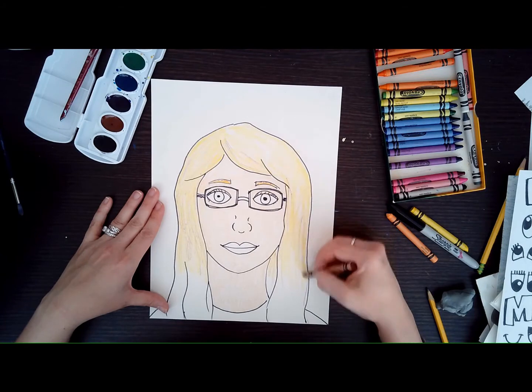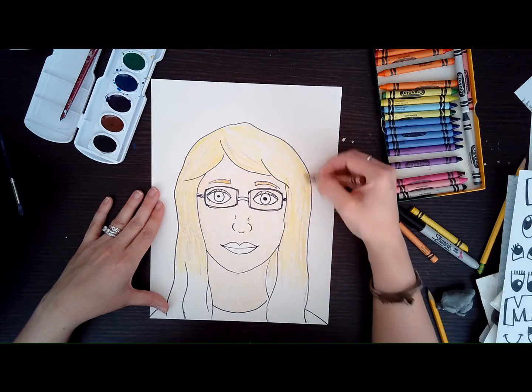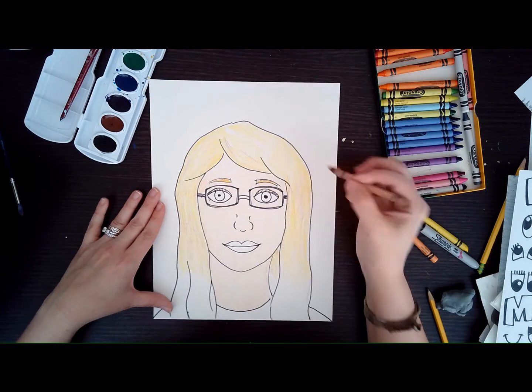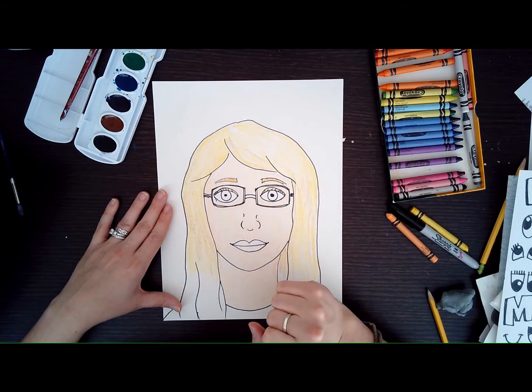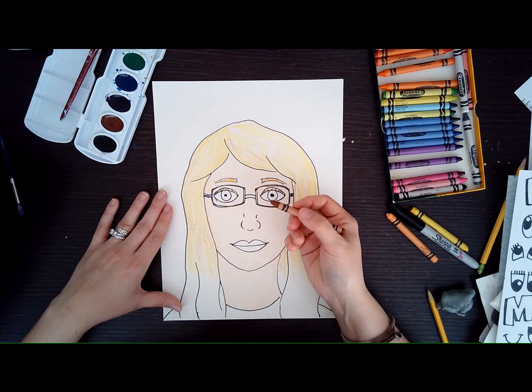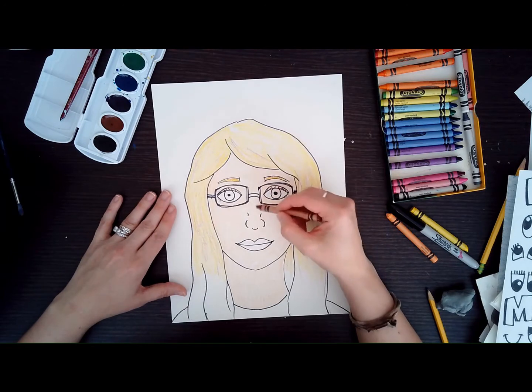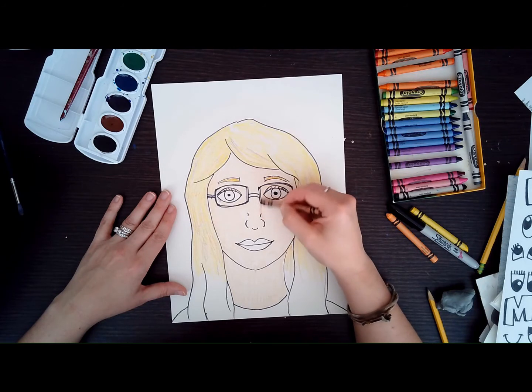So, before I let you go and finish coloring your face, I want you to really look at the color of your eyes. And I'm going to use this brown. You could use black as well. And I'm going to add a little bit, very, very lightly, super soft, to the side of my nose.